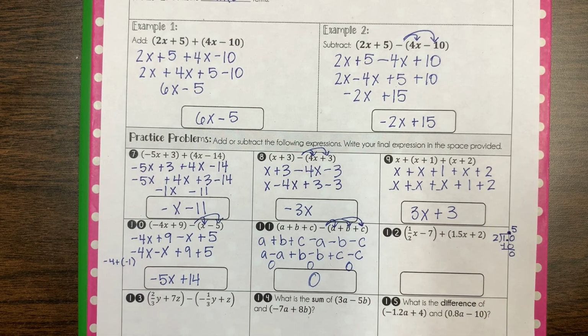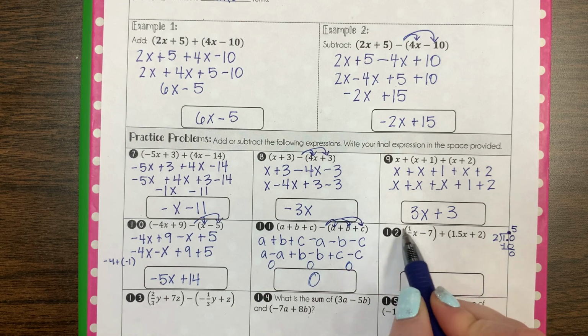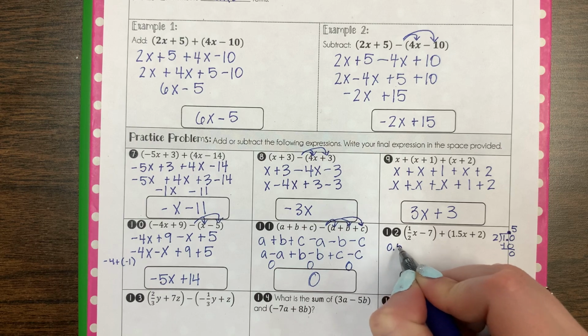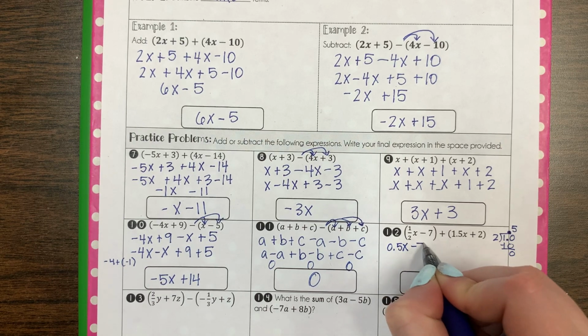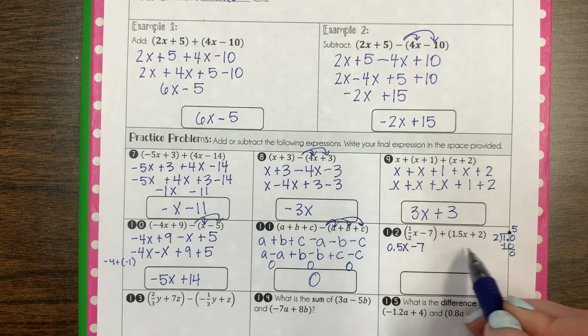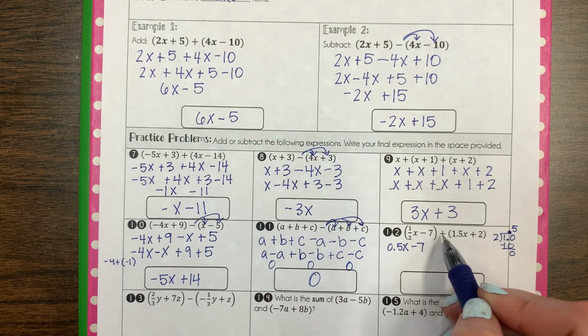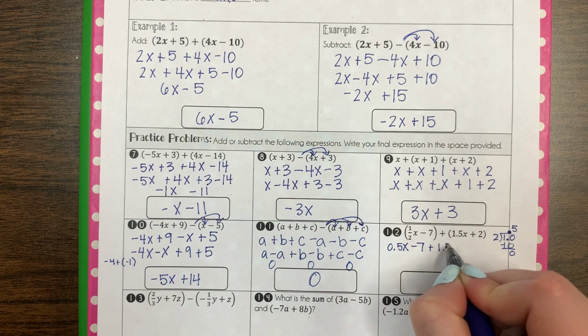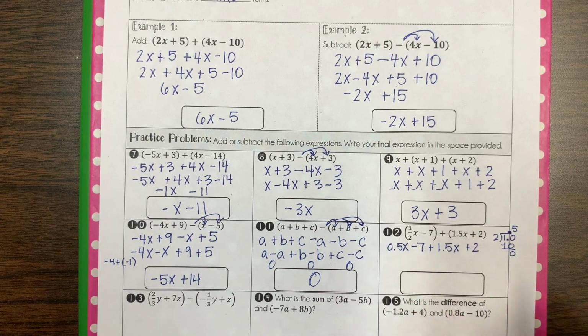So I'm going to rewrite my expression, and I can see I can drop my parentheses because I don't have anything in front. So now I have 0.5x minus 7. Then looking at my second term, well, I have an addition sign, so I can drop the parentheses again. So plus 1.5x plus 2.